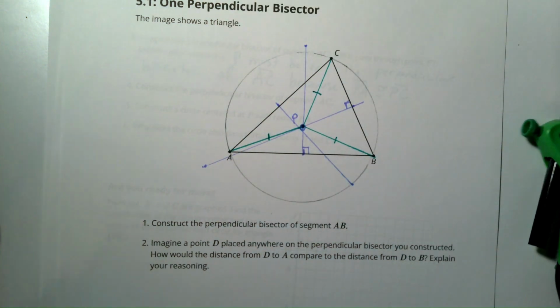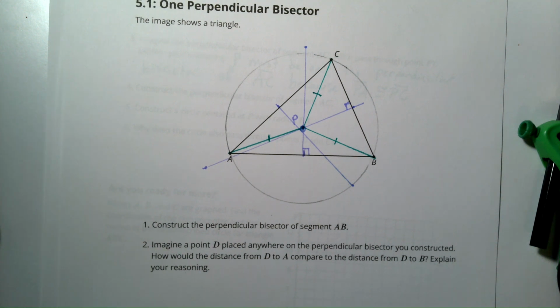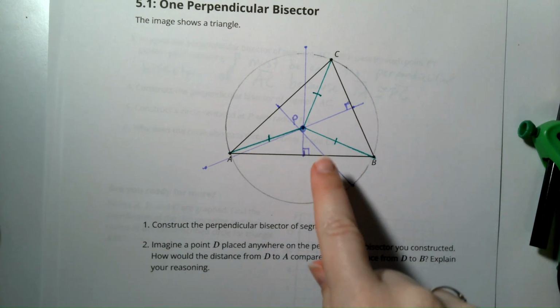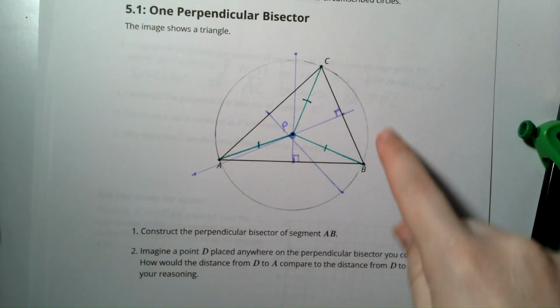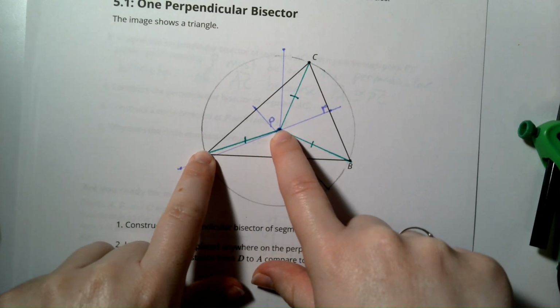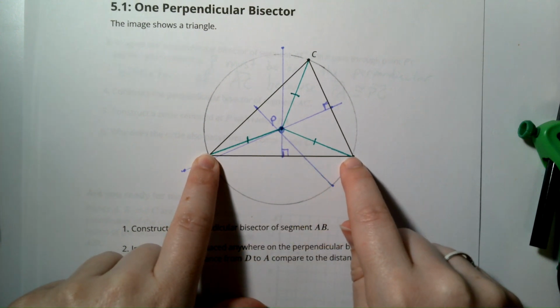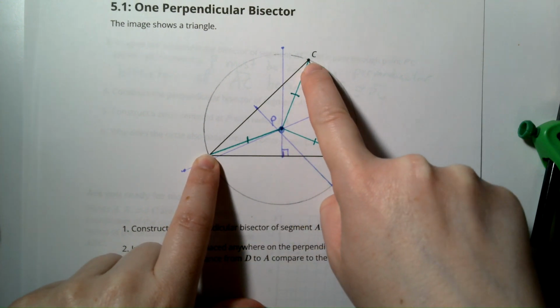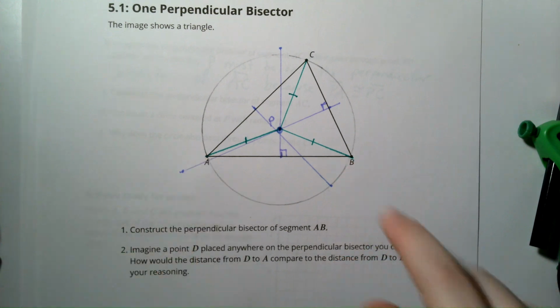Okay, so there's my circle. That actually worked out a lot better than I expected it to. So you'll notice that my circle, I made PA my radius, and then my circle also went through points B and C, the other two vertices of the triangle.